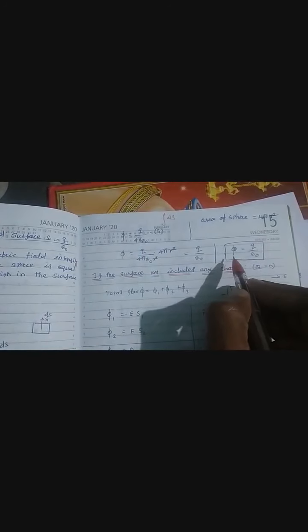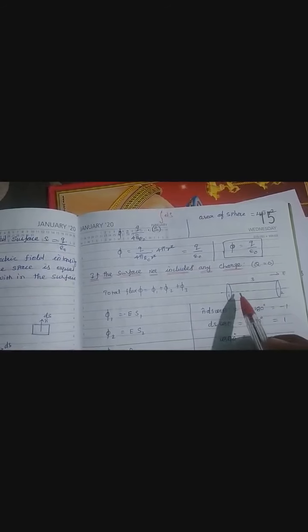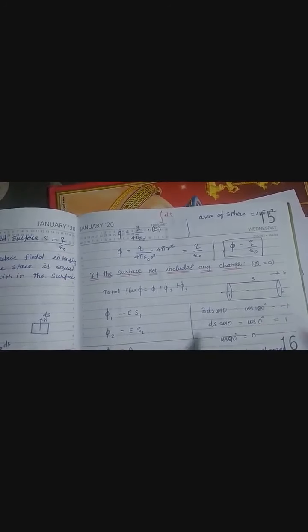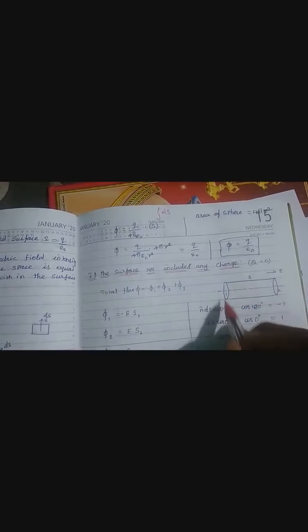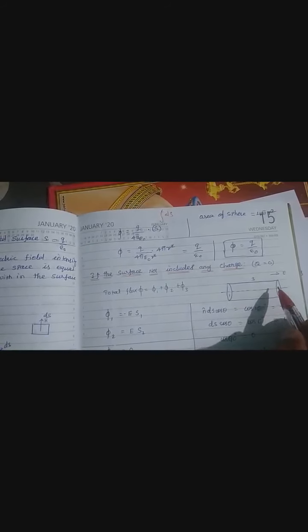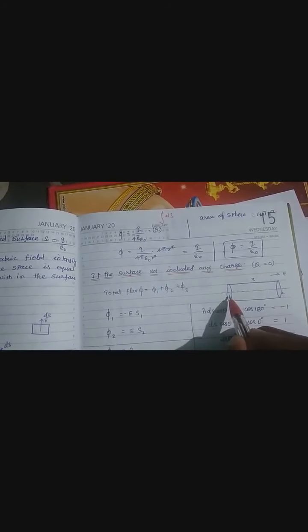So phi will be equal to q by epsilon naught. This is the statement given by Gauss. What happens if a surface does not include any charge within it? For that case, I'm taking a cylindrical surface. I'm dividing it into 3 parts: surface 1, surface 2, and surface 3, the lateral surface area.